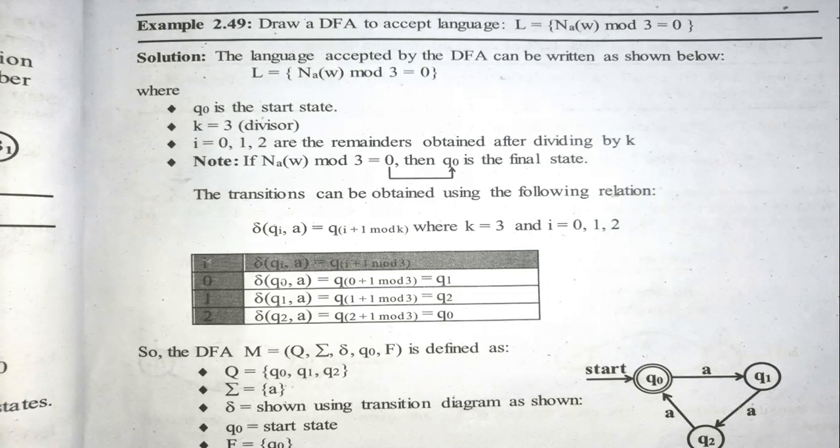If it is a multiple of 3, then it will be accepted. Otherwise, it will be rejected. So here we can identify a total of 4 different things. One is the K value. Later, the remainders, we can decide the number of states. Then the final state and the start state also we can easily identify because we have the equal to sign. So obviously 0 will be the start state and also the final state.